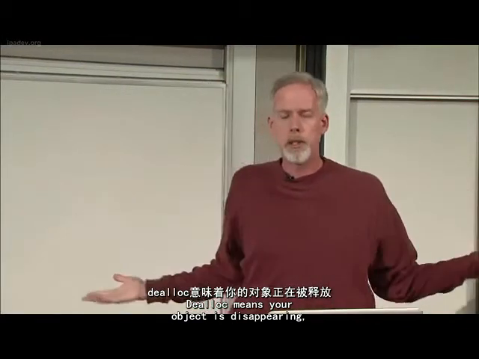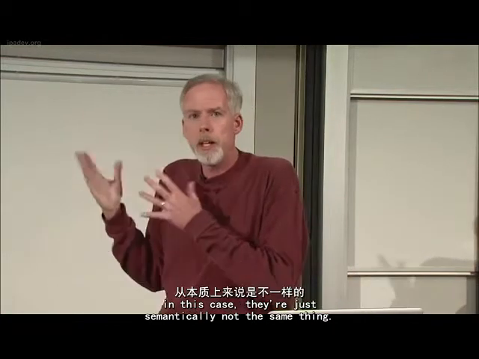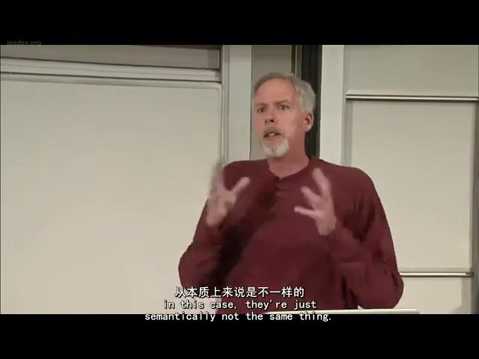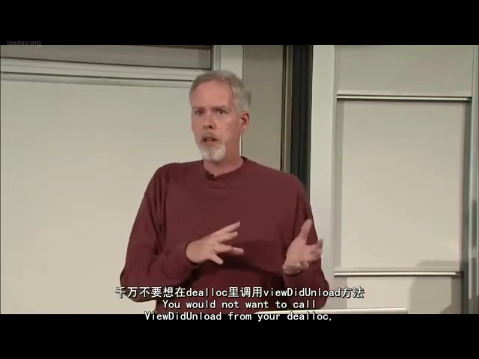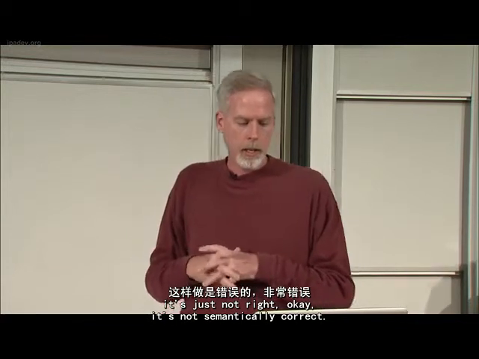Dialog means your object is disappearing, time to clean up memory. So even though they're doing exactly the same thing in this case, they're just semantically not the same thing. You would not want to call viewDidUnload from your dealloc. It's just not right. It's not semantically correct.